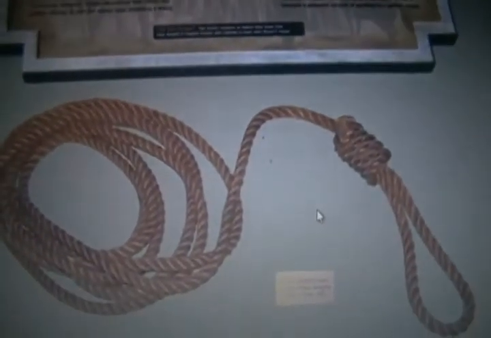Now here are some more artifacts. Now here's another noose. So there are so many nooses running around. Who knows who the original one is? This is supposed to be the original. It's in Charleston, West Virginia, at the Capitol.